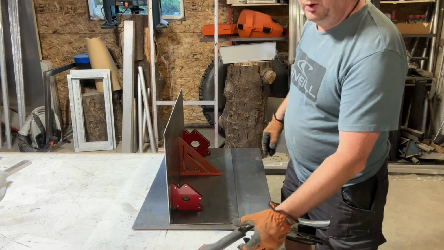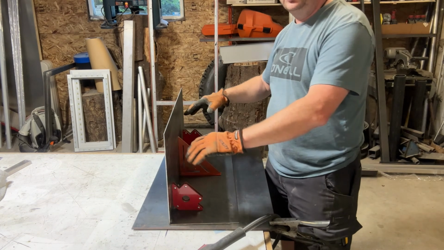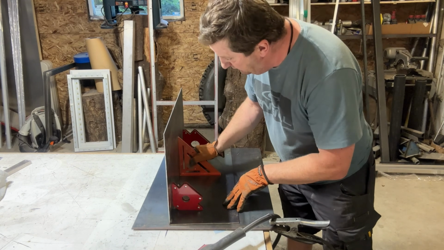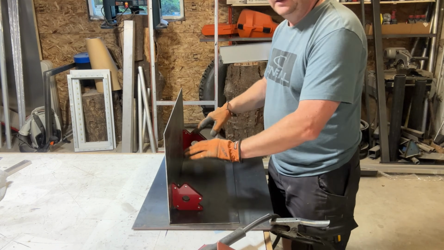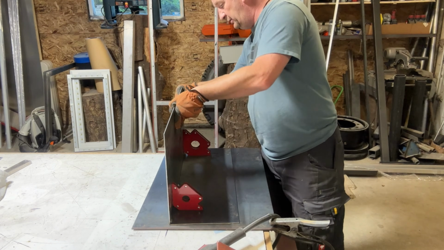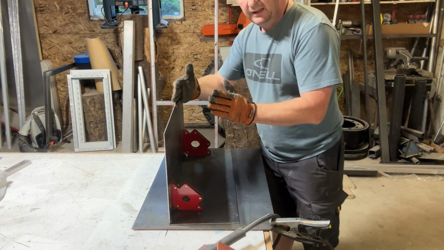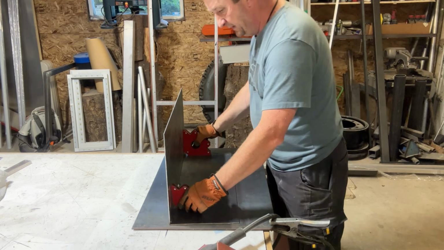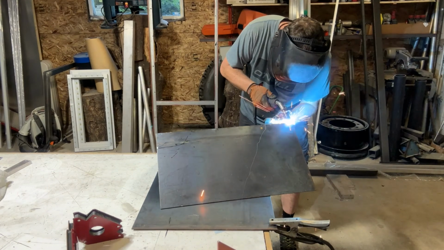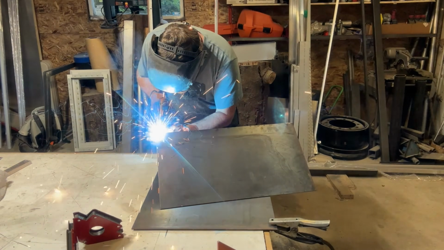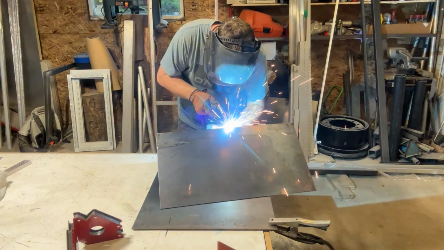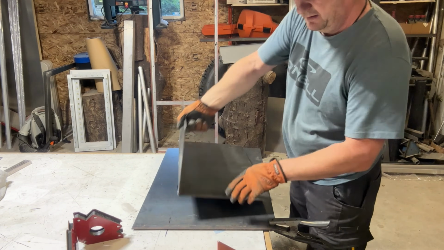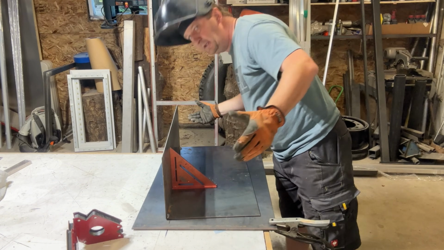And welders will know you cannot weld it all the way through, because when it cools down, it shrinks together and pulls you this way. So it's not 90 degree anymore. So when you have tack welded one side, you have to turn it around and tack weld from the other side, so that when you weld from the inside, then it cannot be pulled back. Very important. So that's good enough for now. From that side, double checking, 90 degree, perfect.